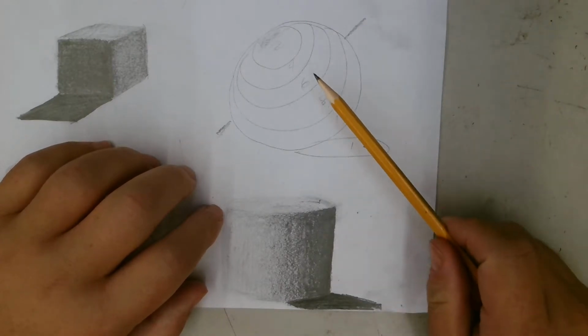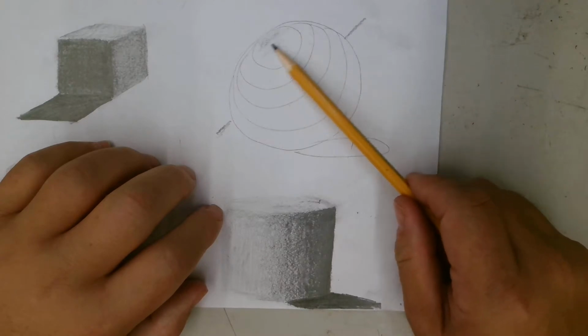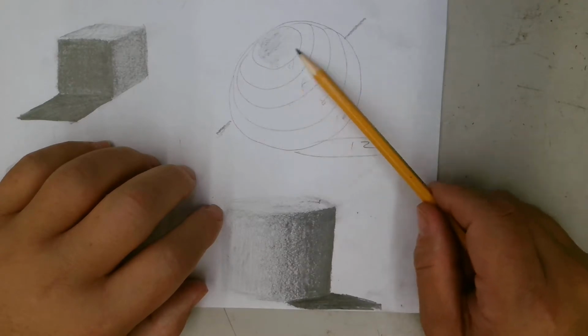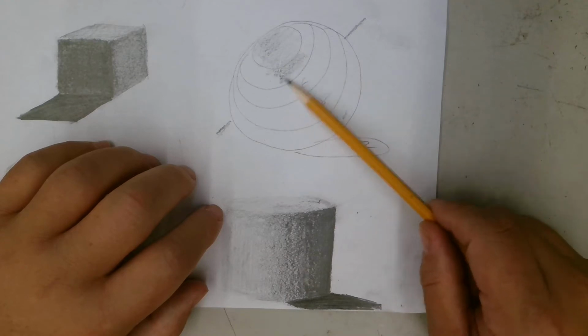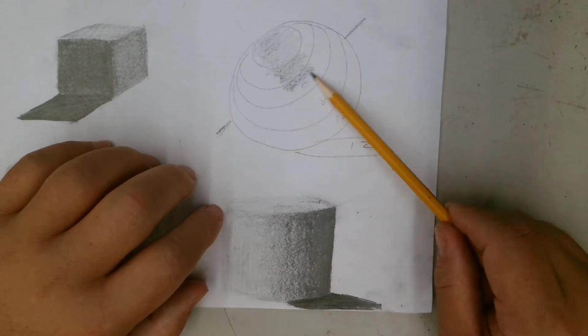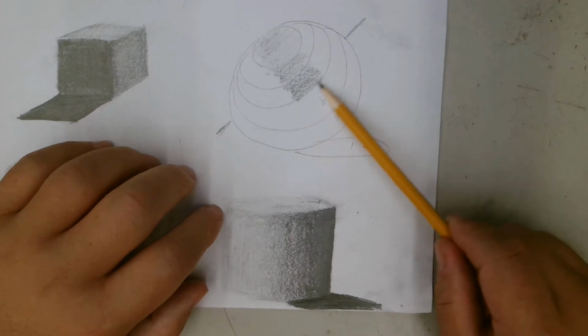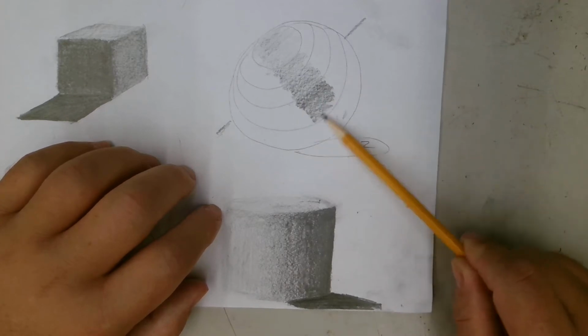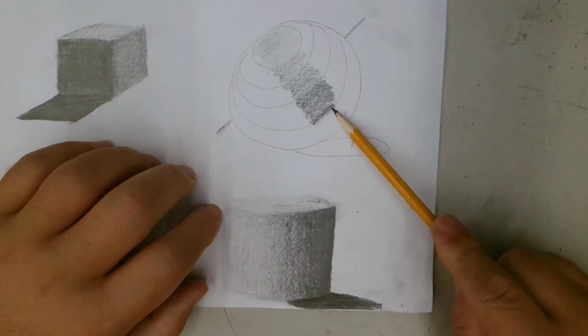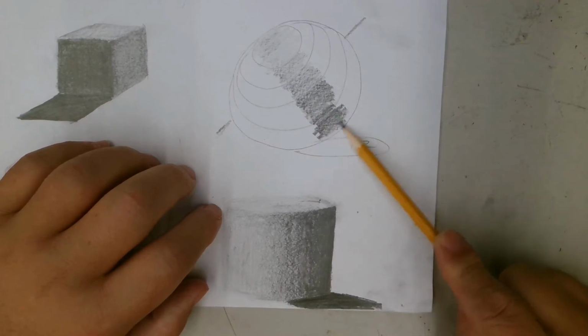Okay, so this is a number 2 value, and we're going to bring that back. We may even get in there with the eraser. And now I'm going to press a little harder for 4. The same concept, a little bit harder for 6, a little bit harder for 8, and a little bit harder for 10.